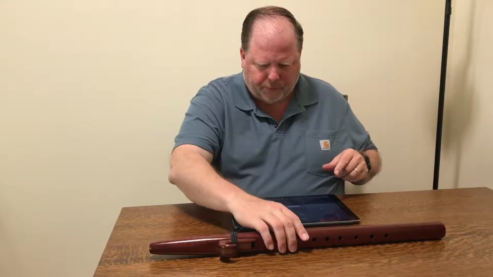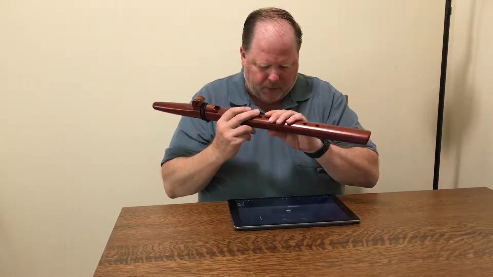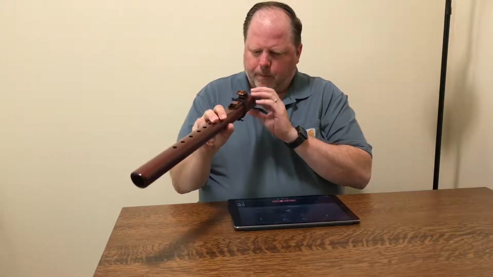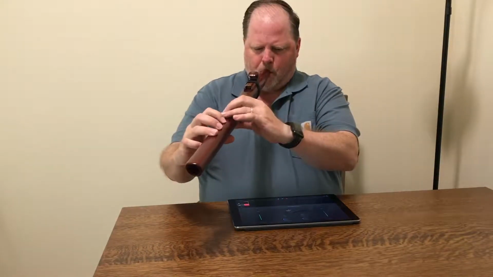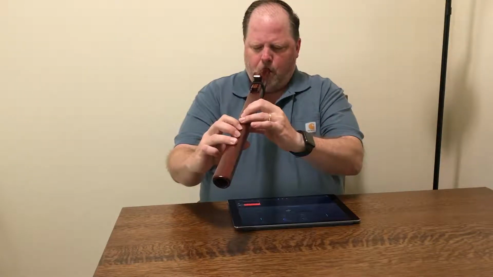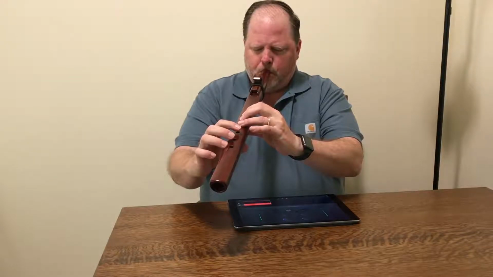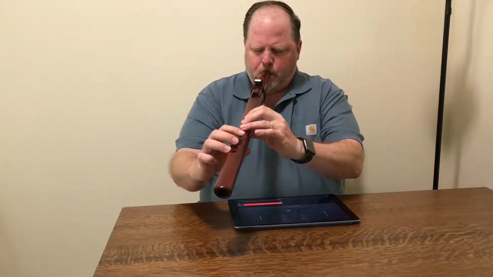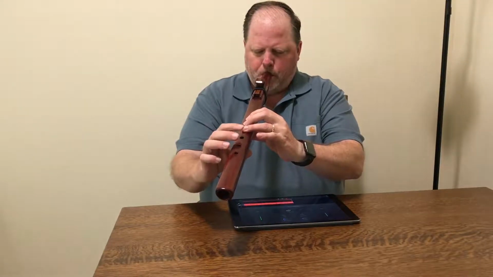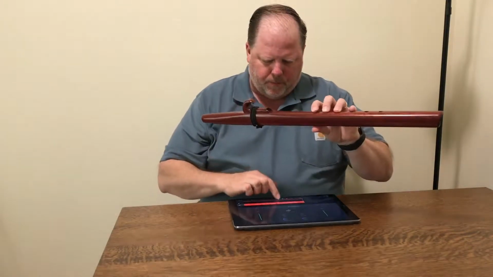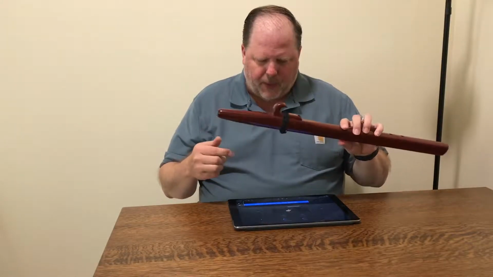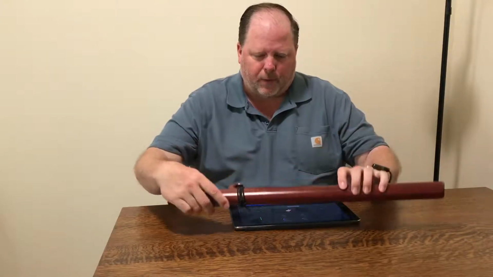And if I want to use this flute, I can do that. So I can just press record. So that was it. Now that is recording using the microphone.